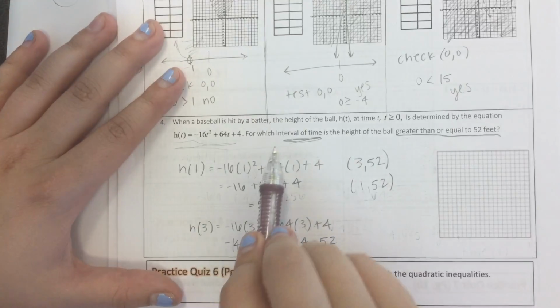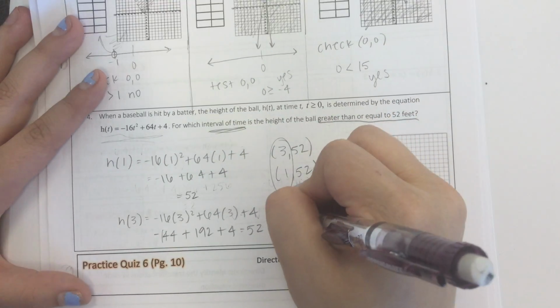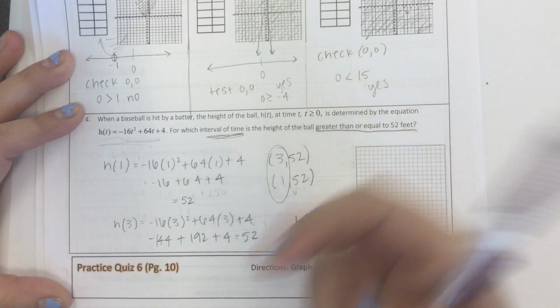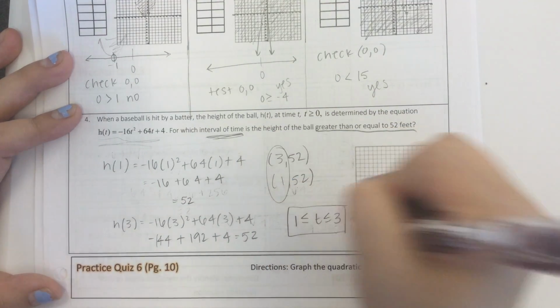So the interval of time is between 1 second and 3 seconds. So we want to say between 1 second, t, not x, t, and 3 seconds. And that is our answer.